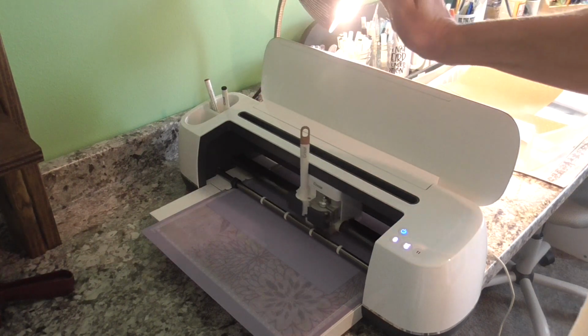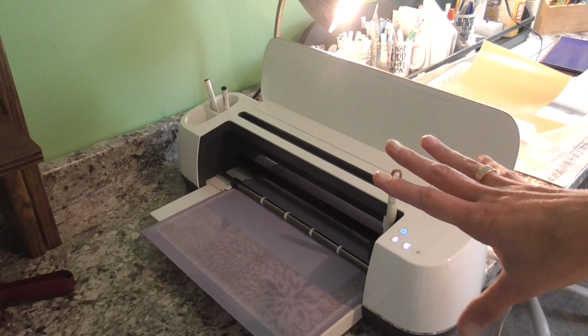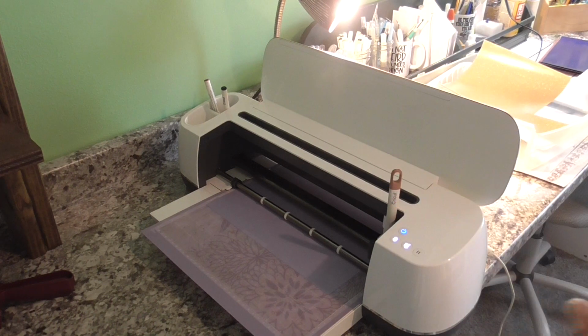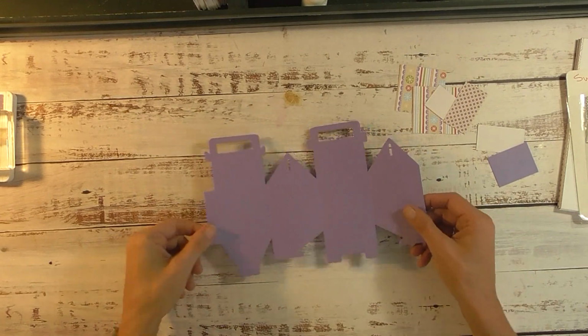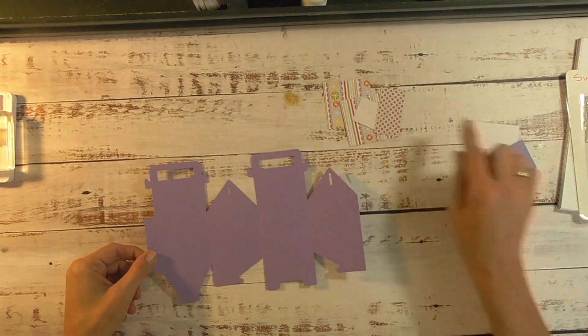Okay, I think we're done. All right, now it's going to continue. It's going to cut it out. When this is finished, we'll go to the table and put our box together. All right, we are back. Everything is cut out. So we have our box, our pieces of pattern paper.